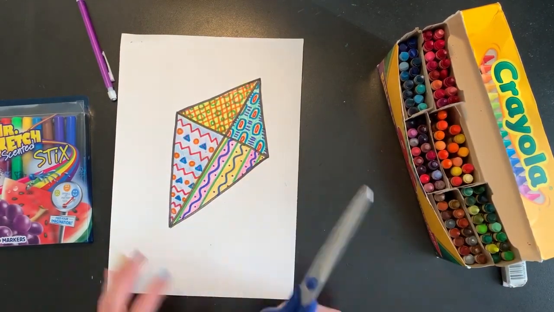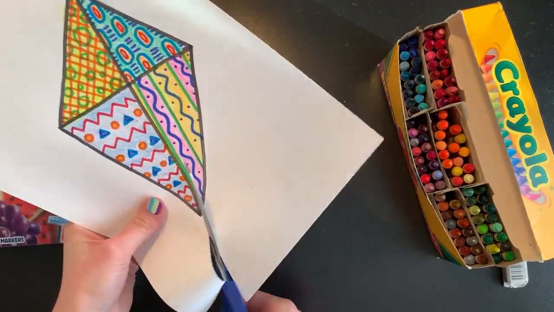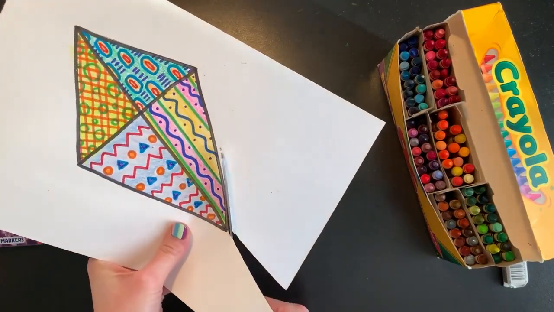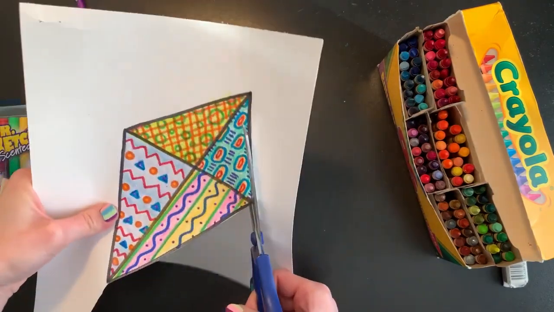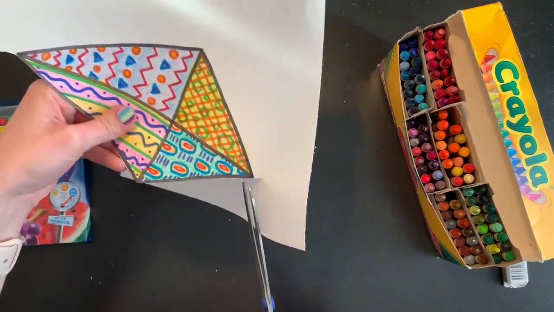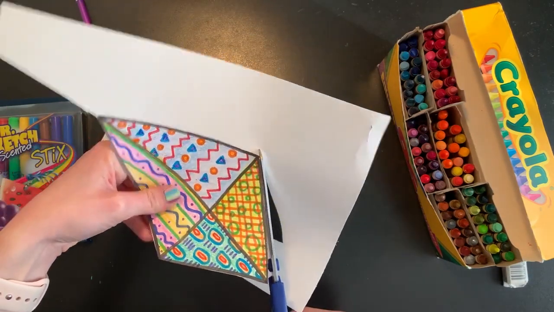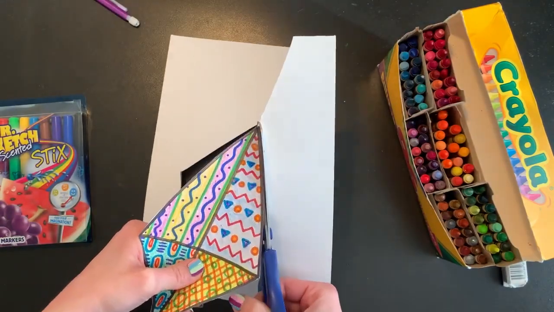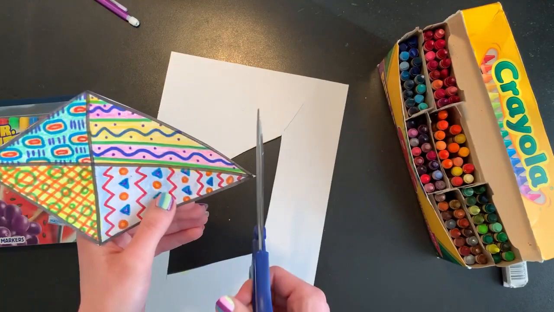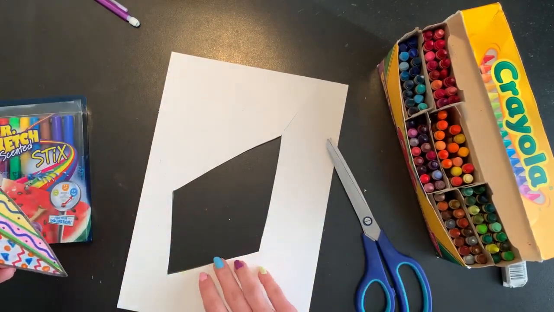So I'm going to grab my scissors and I'm carefully going to cut this out from my paper. With my scissors, I am going to go along that black line that I traced to just cut out the entire kite. I am turning the paper with my non-scissor hand and carefully opening and closing my scissors to follow along that line. As I'm cutting, I'm making sure my fingers on my non-scissor hand are super far away from the scissors so I don't accidentally cut them.